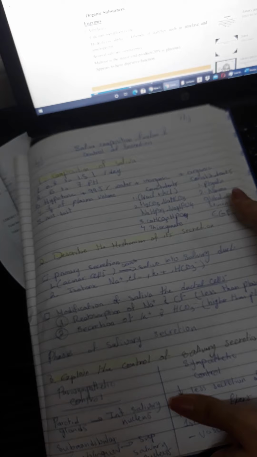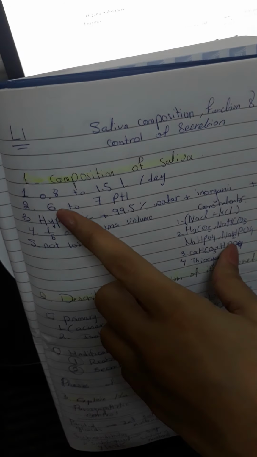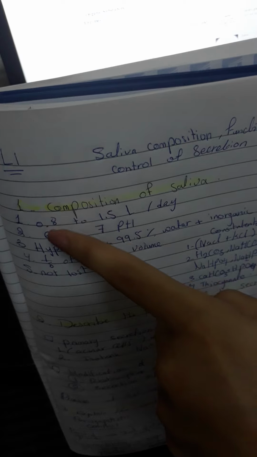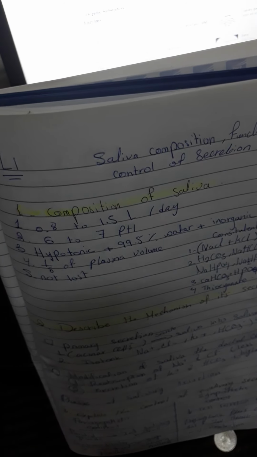So first, let's start with the composition of saliva. First, the saliva is secreted from 0.8 to 1.5 liter every day. This is the normal range.